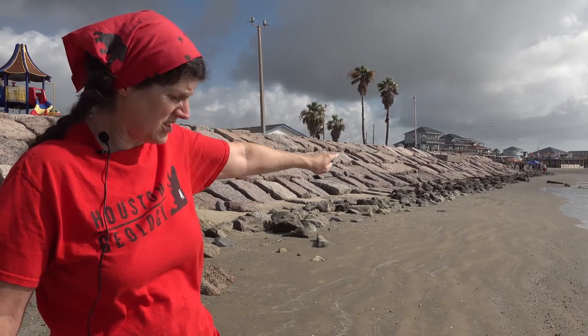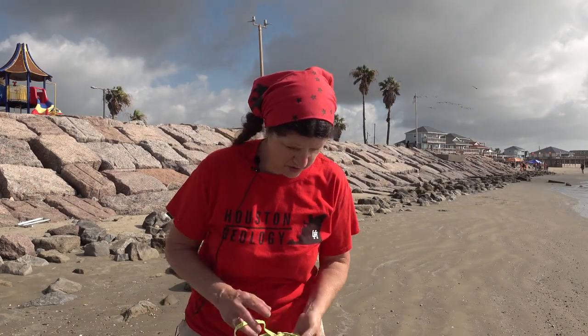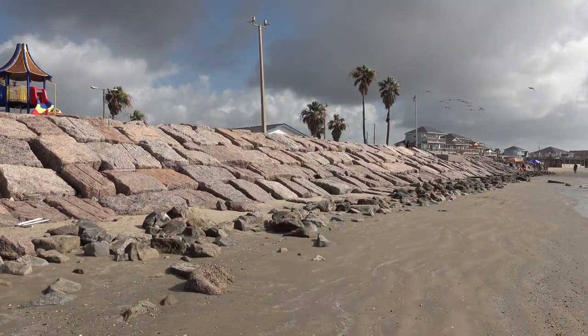You look farther down the beach and you see that there are no shells. So in this little corner here that I'm standing in by the jetties, the waves and the action bring in coarser sediment than farther down the beach. And so if you want to collect shells, this is a great place. There are lots of shells. You can see they're broken up.